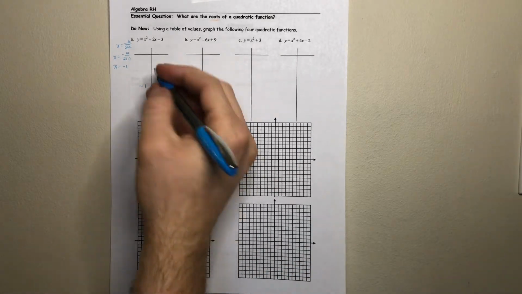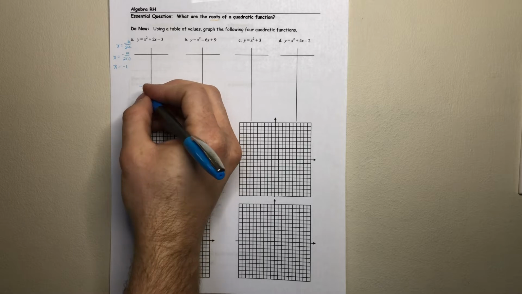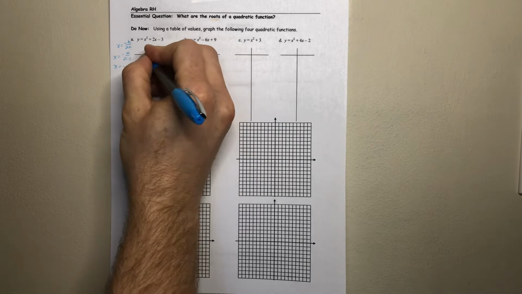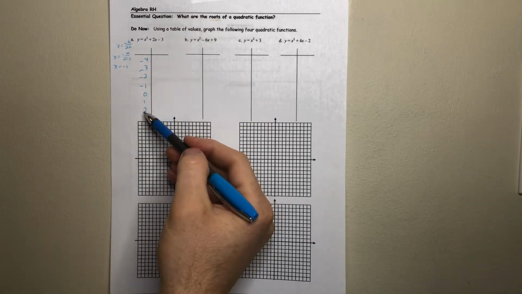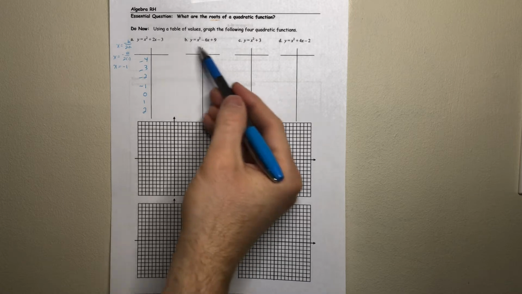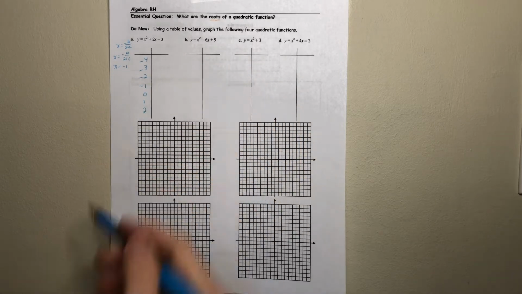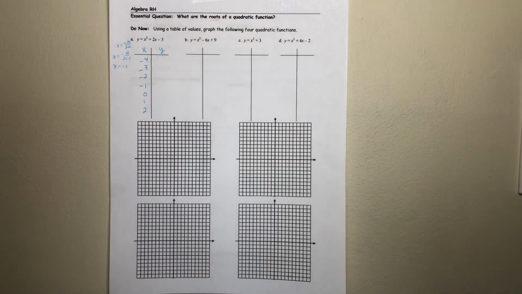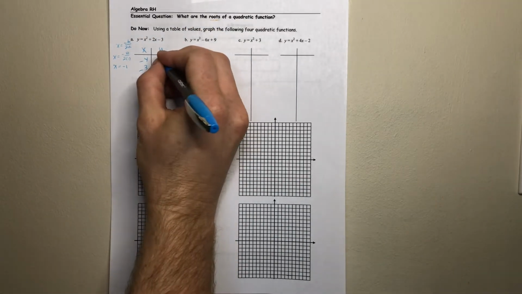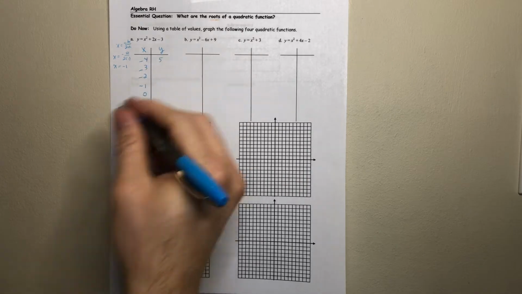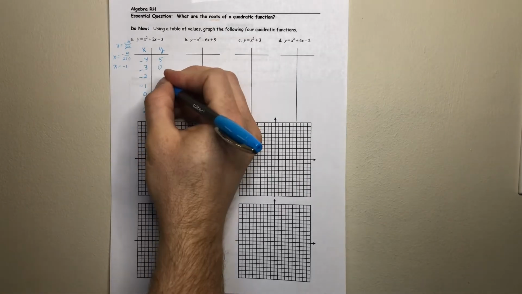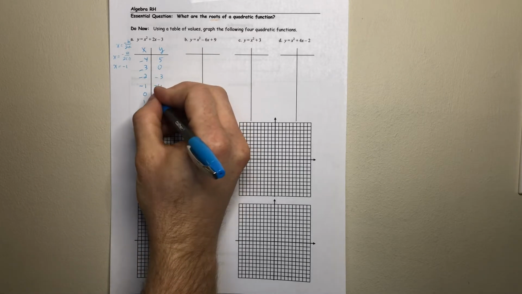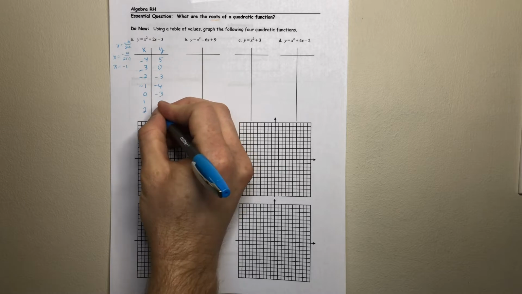So go ahead now and fill this in. This is going to be negative 1, and then we're going to get larger, and we're going to get smaller. So we're going to go from negative 4 all the way to 2. Remember, this is not a restricted domain question. These are just the x values we're choosing to use. I'm going to go ahead and fill in all of the x and y values for this table. Again, plug this into your calculator and you can easily get those values. So 5, 0, negative 3, negative 4, negative 3, 0, and 5.